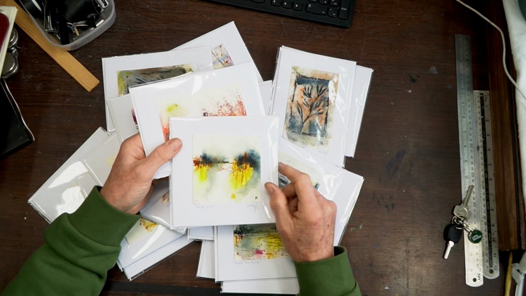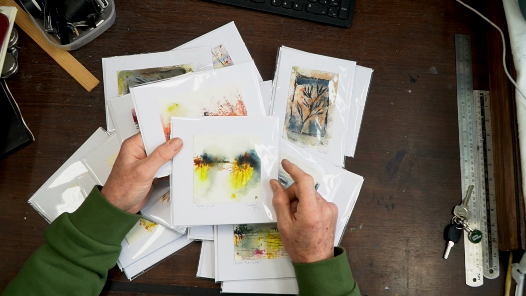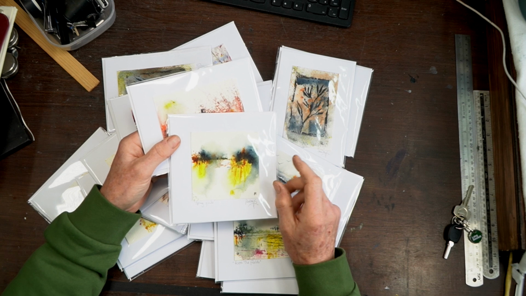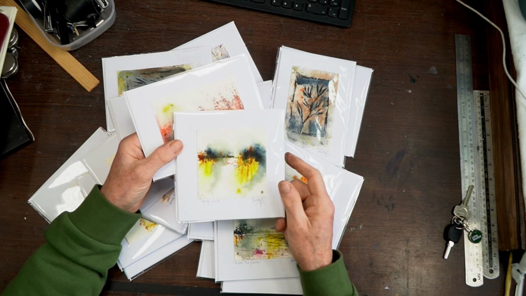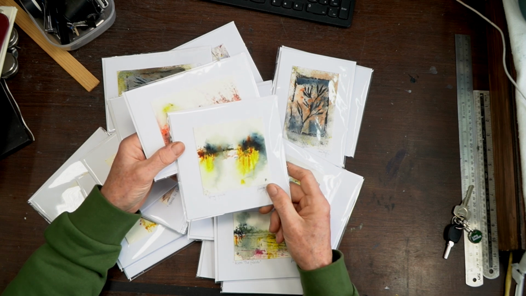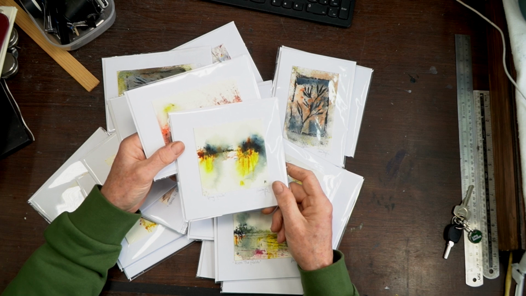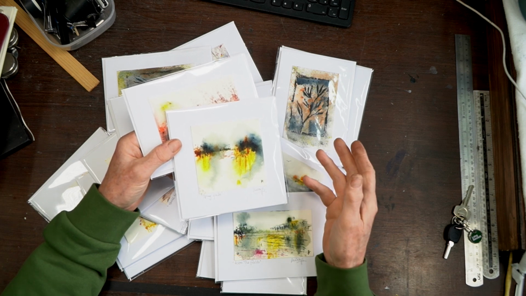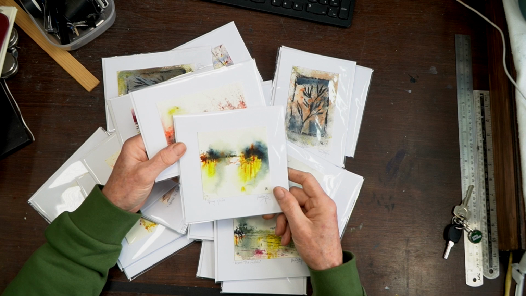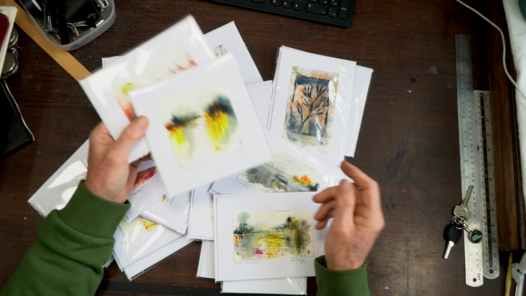All the scanning has been done, and they will have a product launch very, very soon. And these will be retailing at £12.50. And if the first 2 lots that actually went out are anything to go by, these won't be hanging around very, very long.